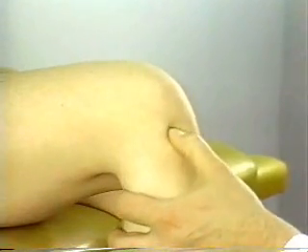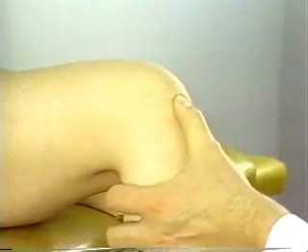Lateral joint line. With the patient still in the sitting position, re-identify the soft tissue depression just anterolateral to the patellar tendon. Noting the femoral condyle above and the edge of the lateral plateau below, the region of the lateral joint line can be followed around to the posterolateral corner of the knee.